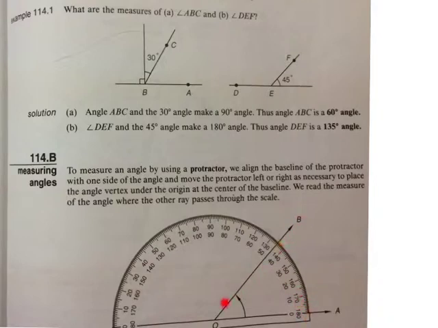Since we can see just by looking that this is an acute angle, which means it is less than 90 degrees, then it can't be 135. It must be 45. So this is a 45-degree angle.